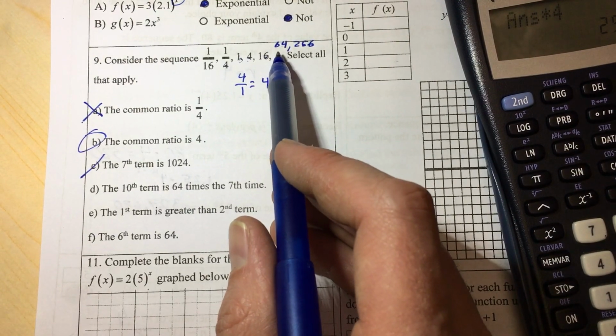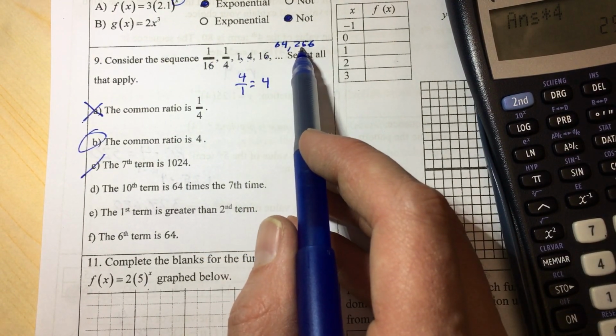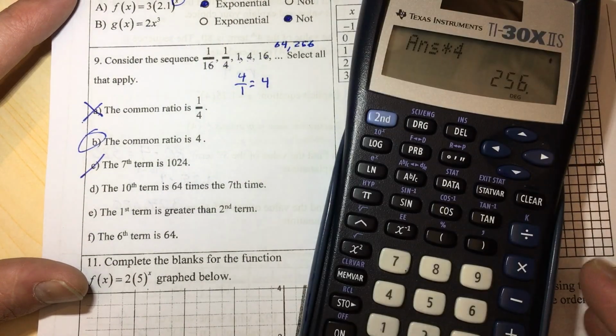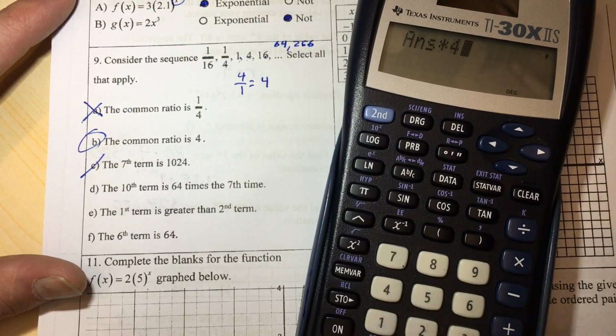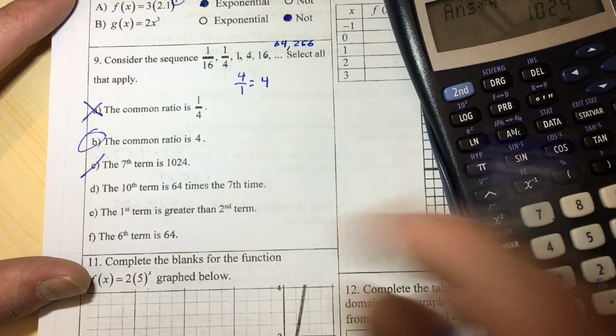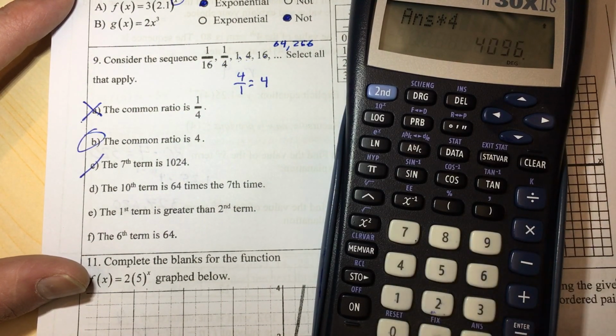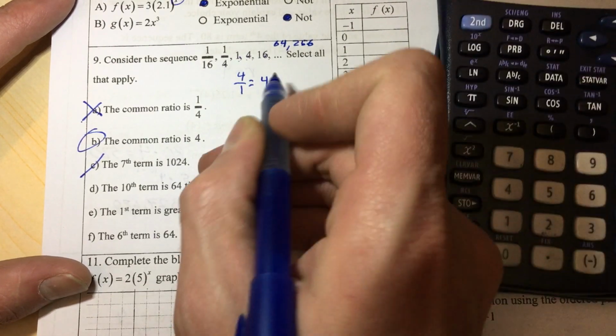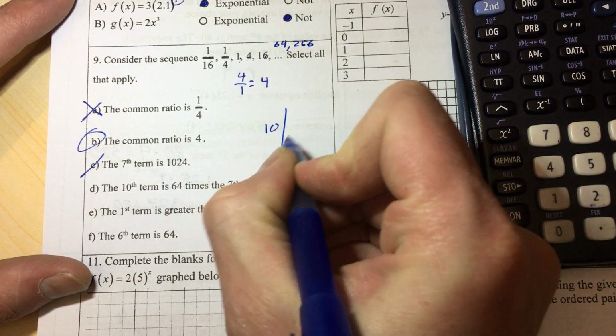The 10th term is 64 times the 7th term. Okay, so we have 7, so we need 3 more. So we need 256 times 4, which is 8, times 4, which is 9, times 4, which is 10.